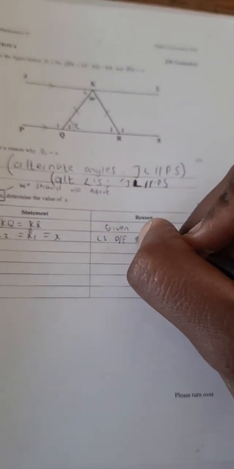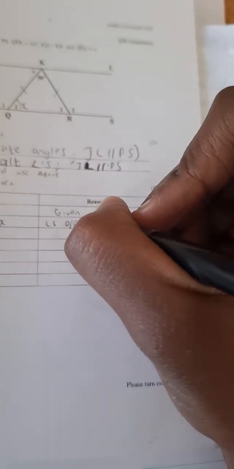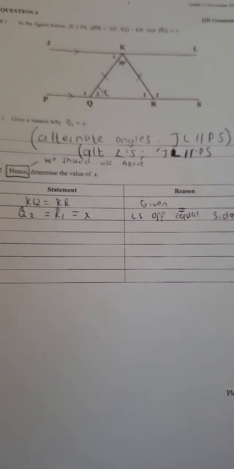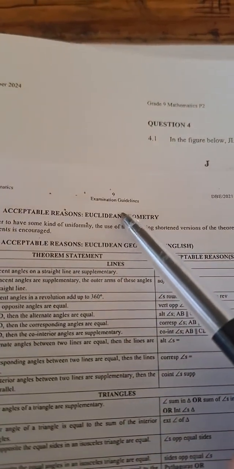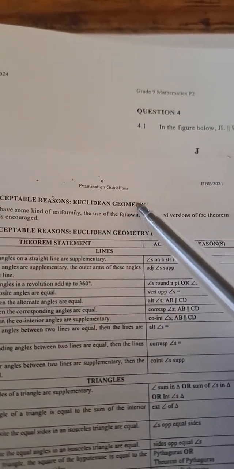So we can write angles opposite equal sides, all right? Or in the place of "equal," you can actually write the actual equal sign. That's also fine. Like I said, you can write the acceptable reasons, Euclidean geometry.